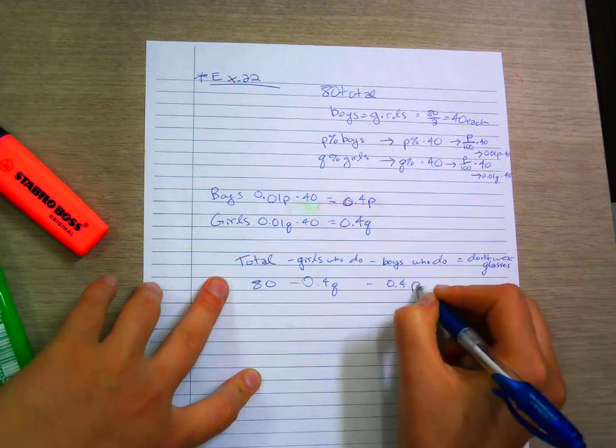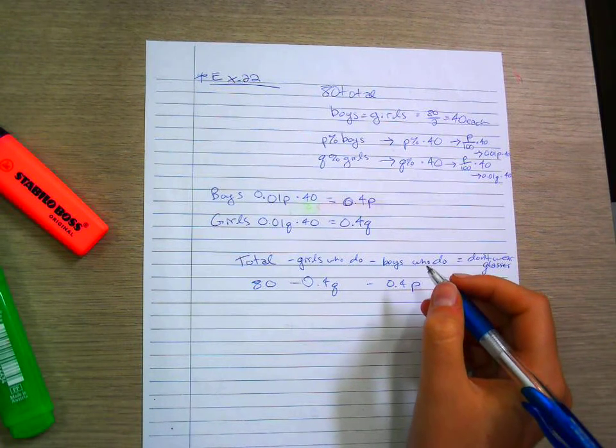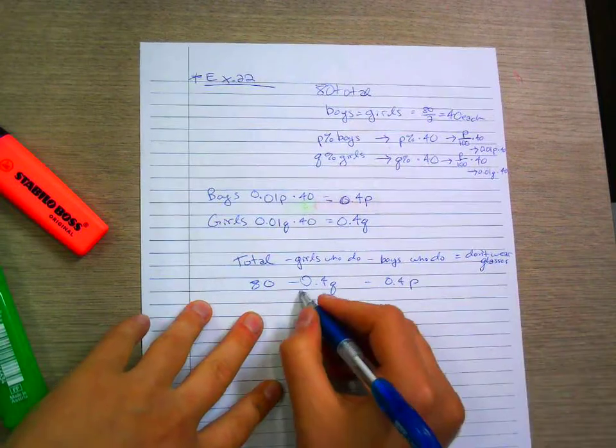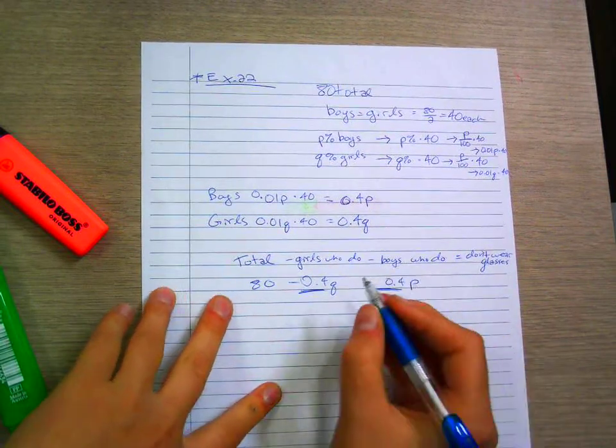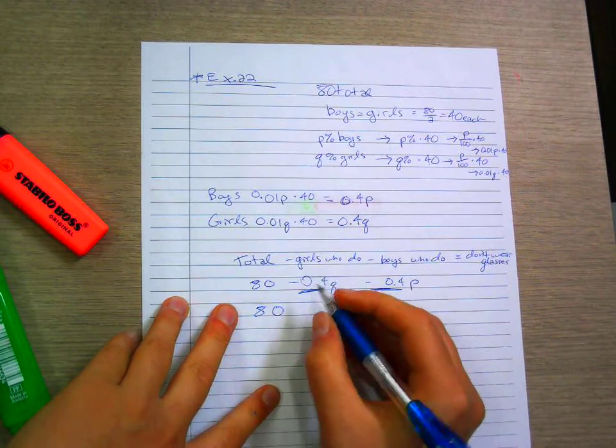It also said to factor, so we could factor out a number in this. We could factor out this number right here. So we could write that as 80 plus negative 0.4Q plus negative 0.4P.